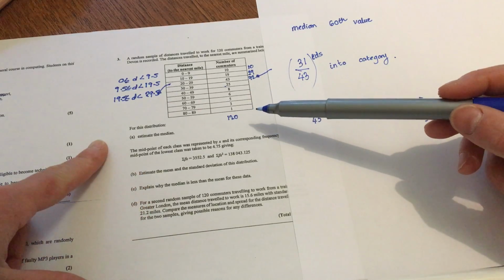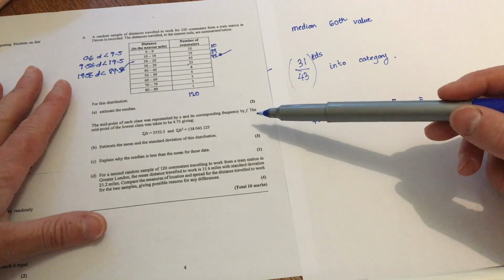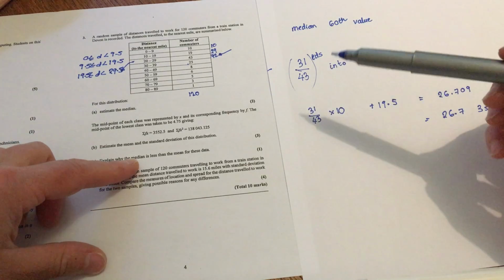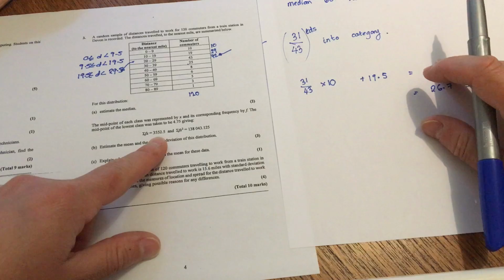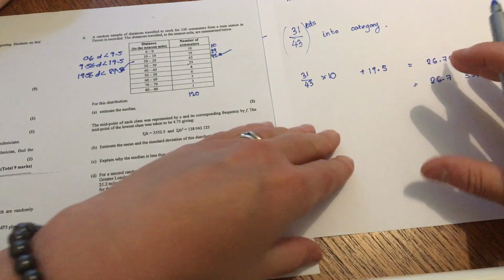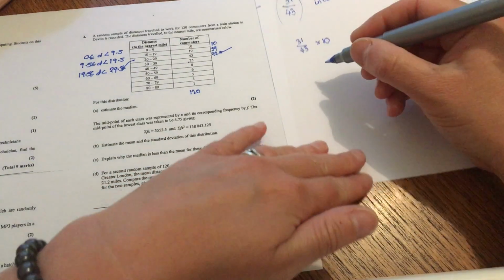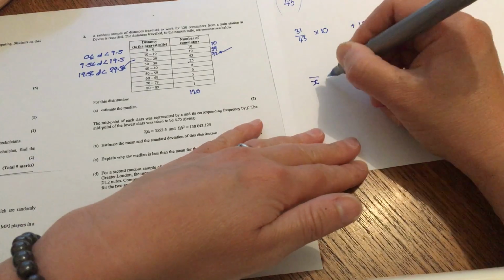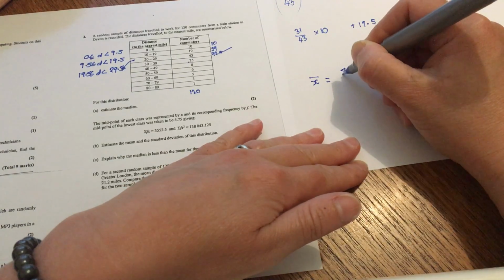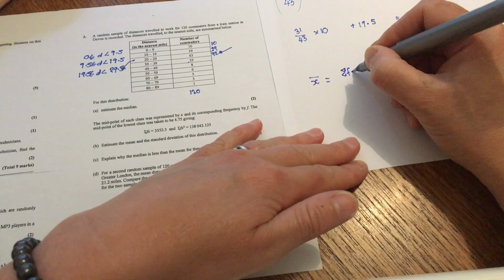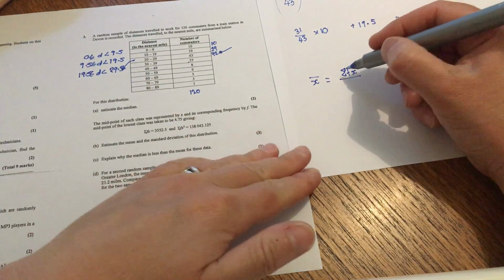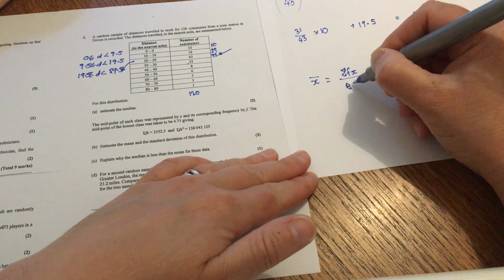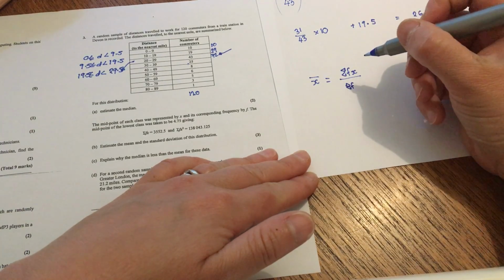For part 2, it says estimate the mean and the standard deviation. It gives you the summary data here, so all you need to do is substitute that into the formula. So you know for the mean, it is the total of the frequency times the x values, divided by the total frequency, or n if you prefer.